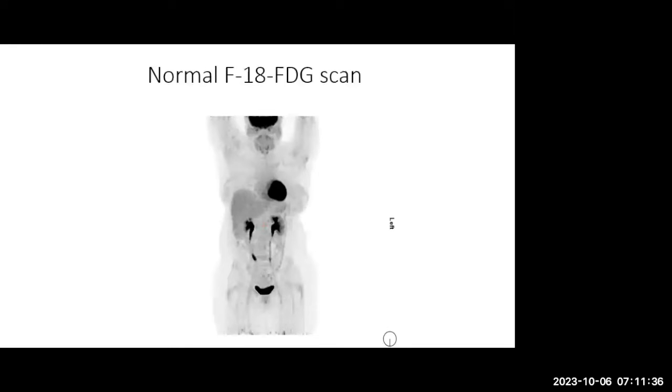This is just another image showing the difference of a normal cell compared to the malignant cell. At a glance, you can see the increased number of those glucose receptors. And then again, what I already mentioned for the metabolic trapping: the phosphorylated FDG is not going to go into the glycolytic pathway like glucose does, and it becomes trapped inside the malignant cell. That's basically what I wanted to explain about this mechanism of FDG uptake.